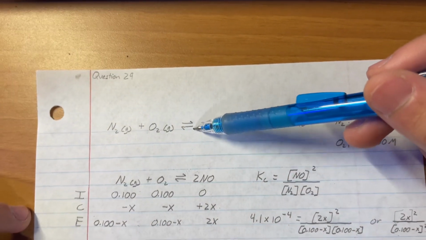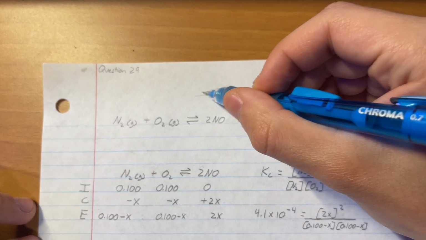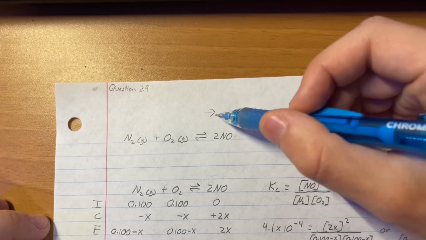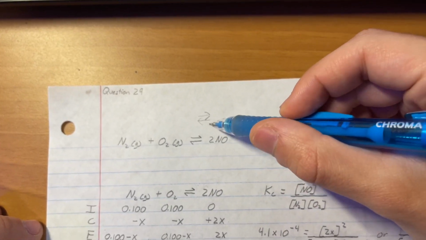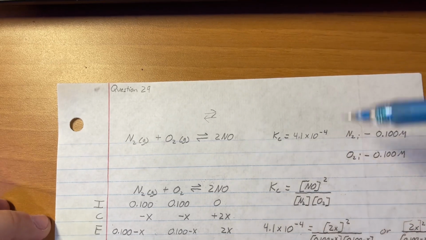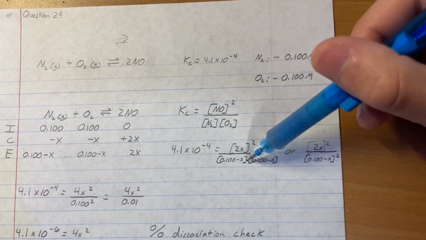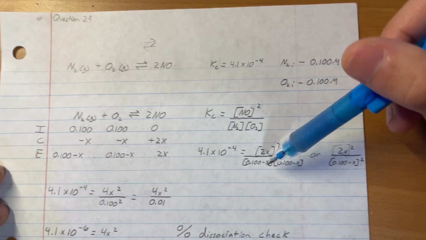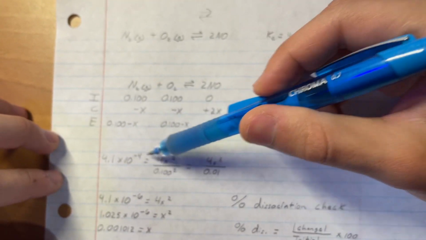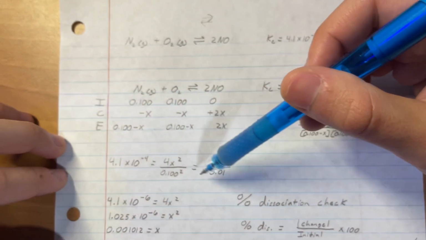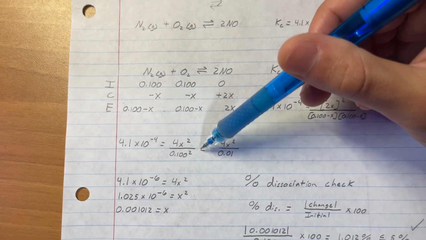This one arrow means that we're going to fully transfer over, and this back arrow means that there's also a reverse process going on at the same time. In doing so, we can actually neglect this X on the bottom. It's part of our shortcut, right? And doing so will leave you with this. I'll also explain why we can do that.